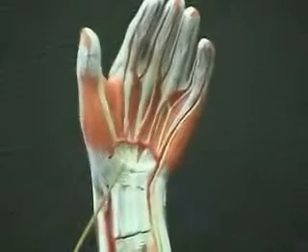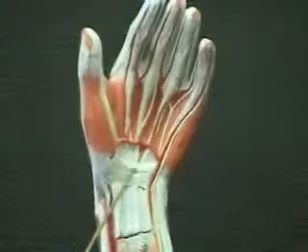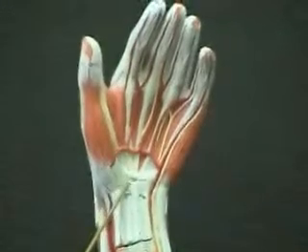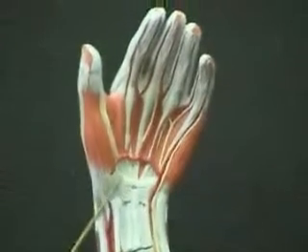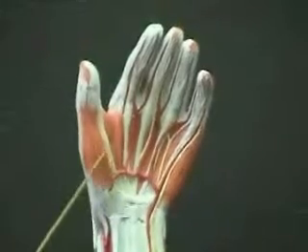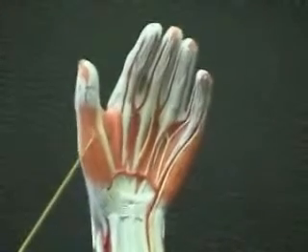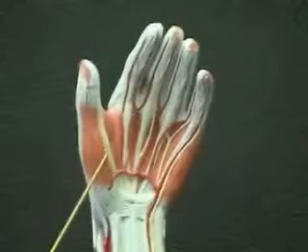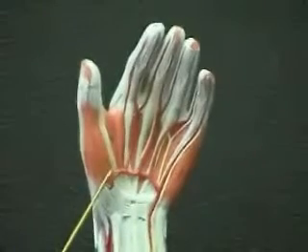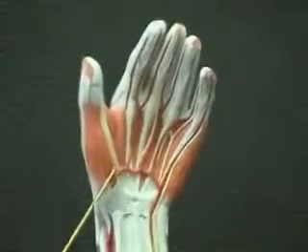Also coming from the trapezium, a little bit of the trapezoid, and part of the flexor retinaculum, we have a muscle that will come out over the anterior aspect of the first metacarpal to insert at the base of the proximal phalanx of the thumb. That will be the flexor pollicis brevis muscle.